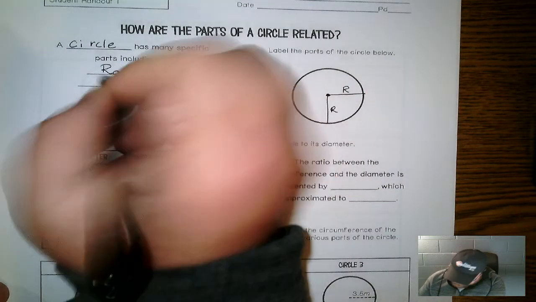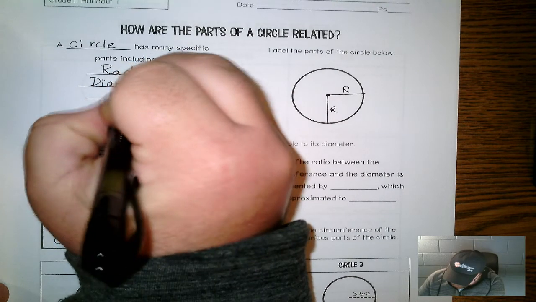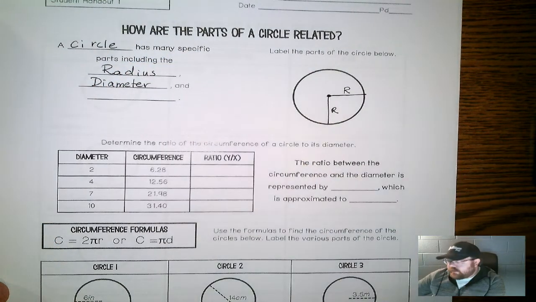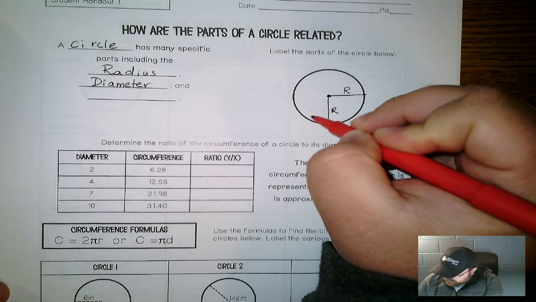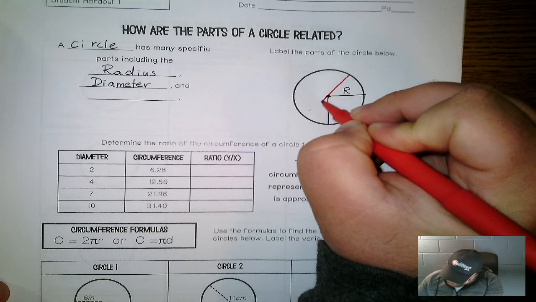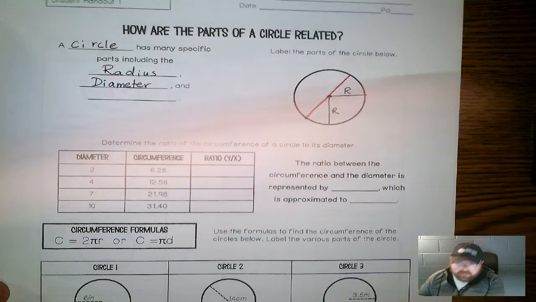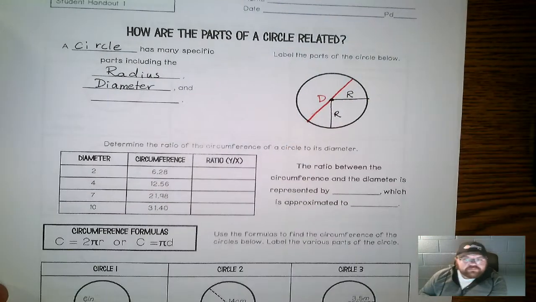The second is a diameter. The diameter is going to be any line that goes through the center but also goes through the entire circle, and this is going to be your diameter.